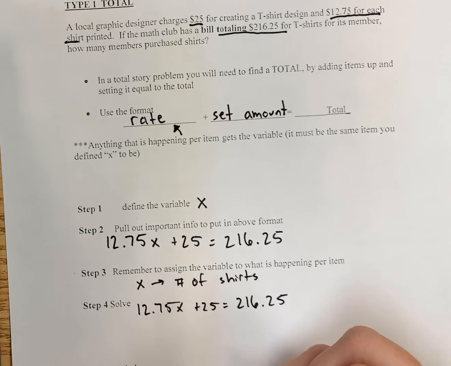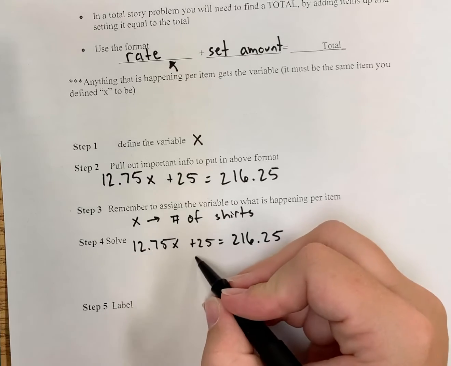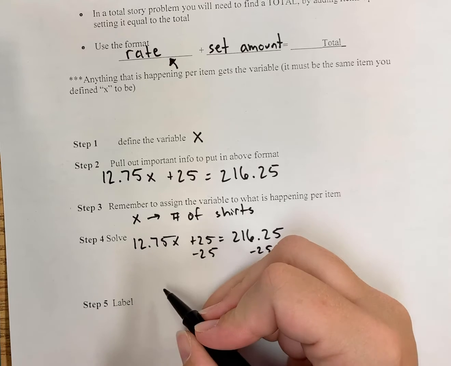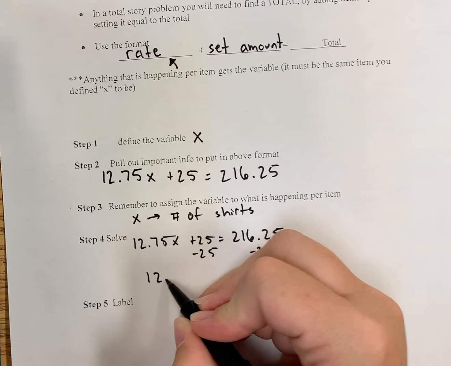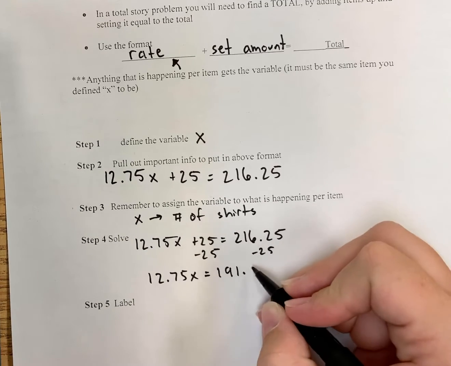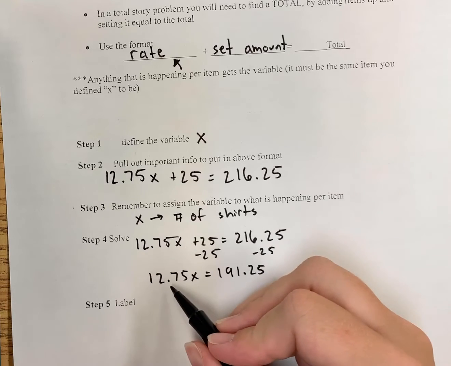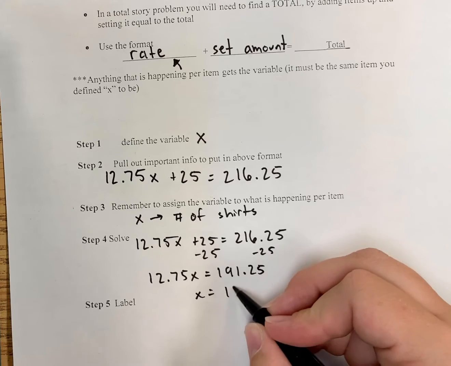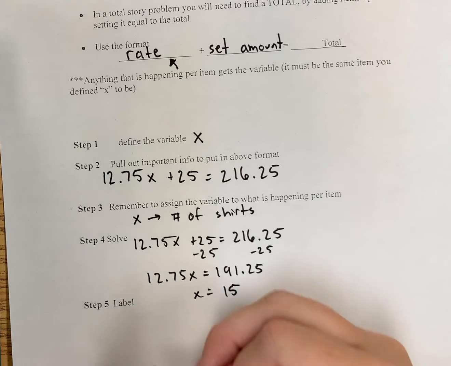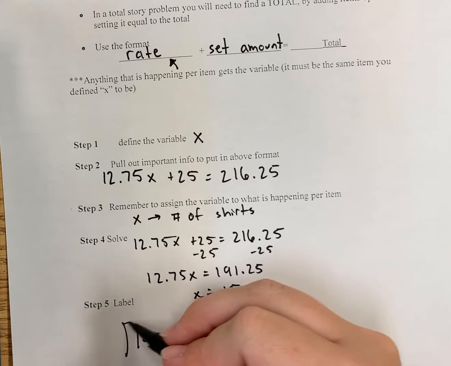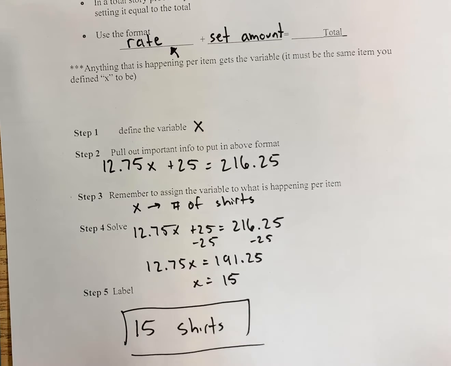So you want to start by subtracting 25 from both sides. So you end up with 12.75x equals 191.25. And then you need to divide both sides by 12.75, and x is 15. So then your last step, last but not least, is you want to label. So you have 15 shirts or 15 members. Okay, so that is a total story problem.